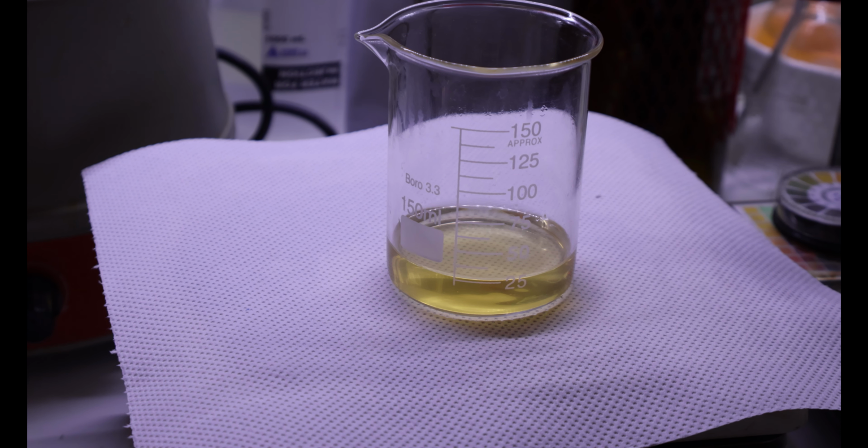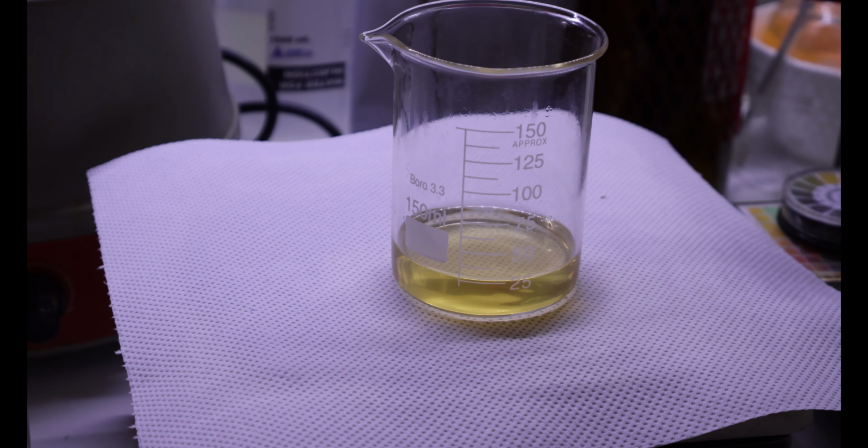Now we filter our solution and it's time to quench it. However, as someone who's been doing chemistry and has been beaten before many times, I prefer to do things in batches.